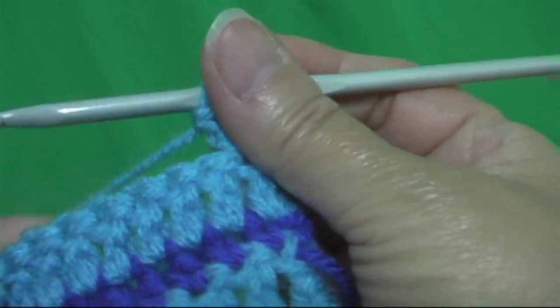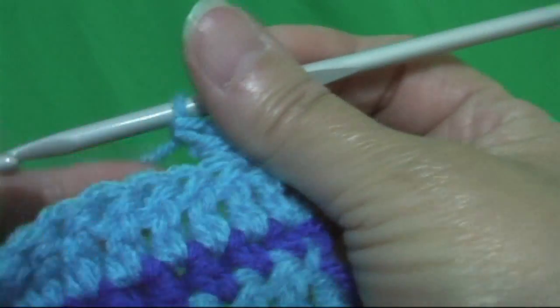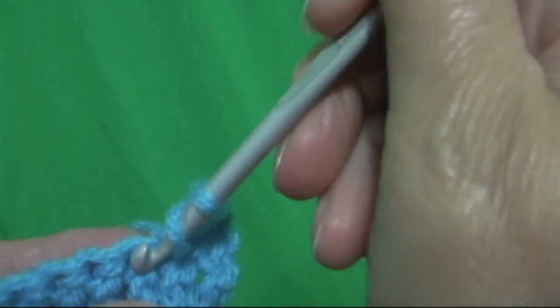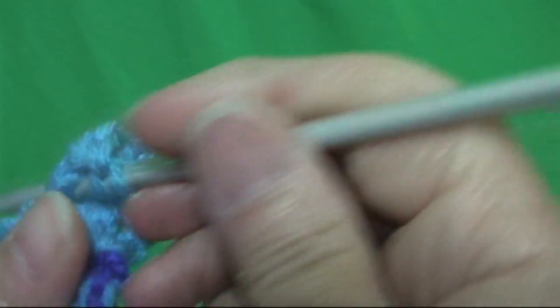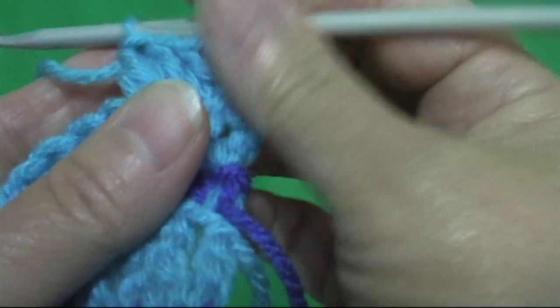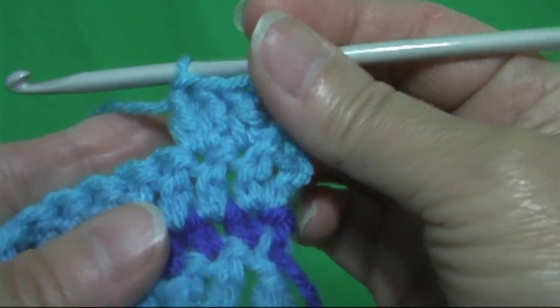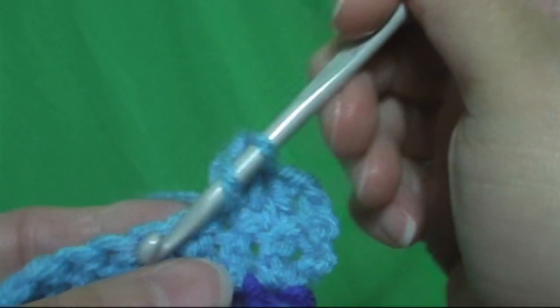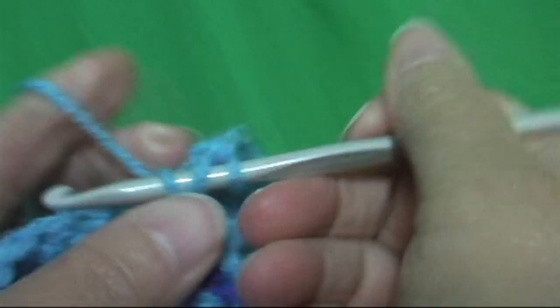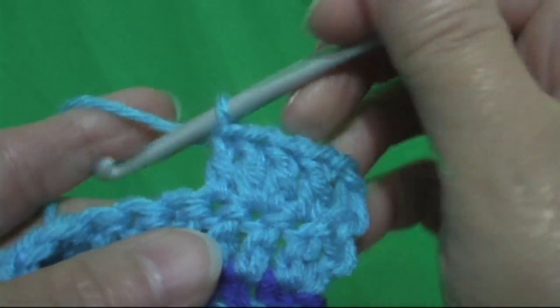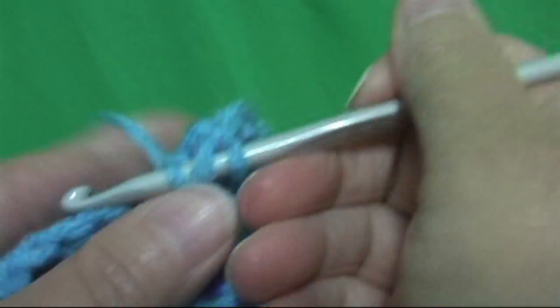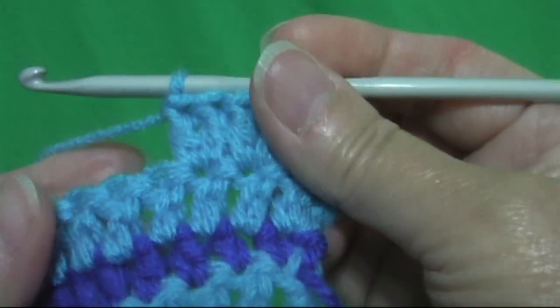When your pattern says to work 2 double crochets in the same stitch, that's essentially an increase. But they may not say increase. They may just say work 2 double crochets in the same stitch. That's an increase, and that's exactly what you do. If you worked a double crochet in this stitch and it says to work another one in the same stitch, that's what you do. Go right into the same stitch.